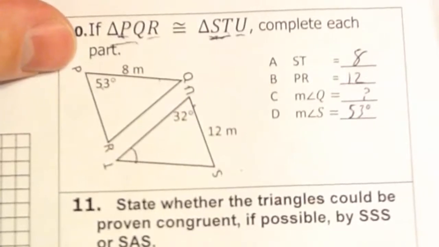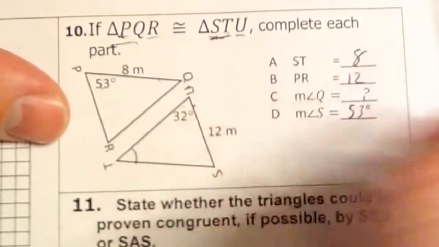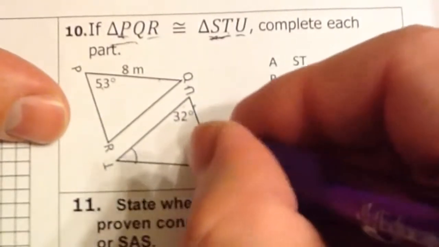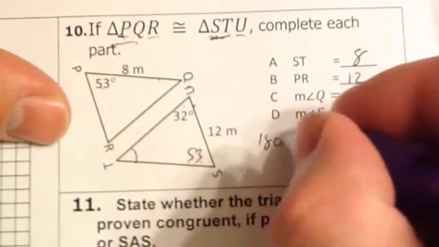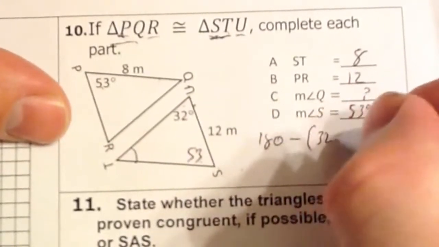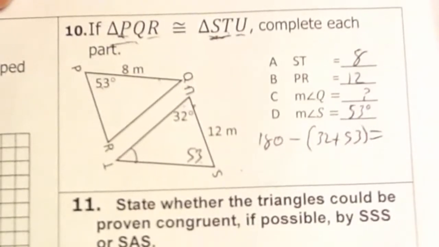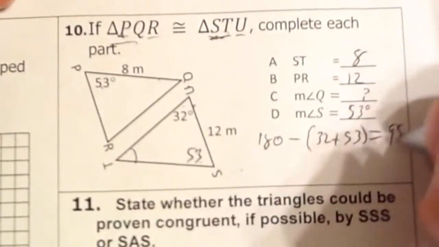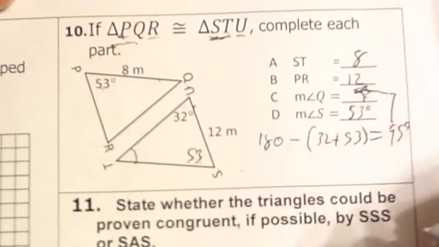Well, I guess we can figure this out for Q. All 3 angles inside of my triangle should equal 180. If we know what 2 of them are, we can figure out the third one. So 180 minus 32 plus 53 will equal 95 degrees. Alright, so angle Q is 95 degrees.